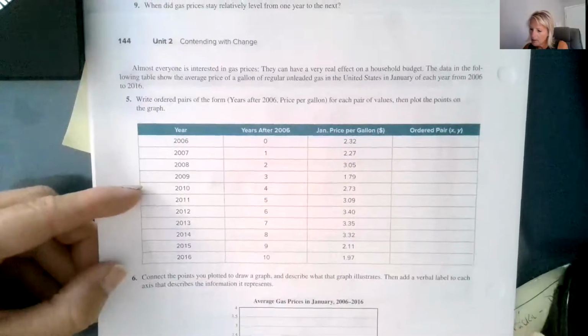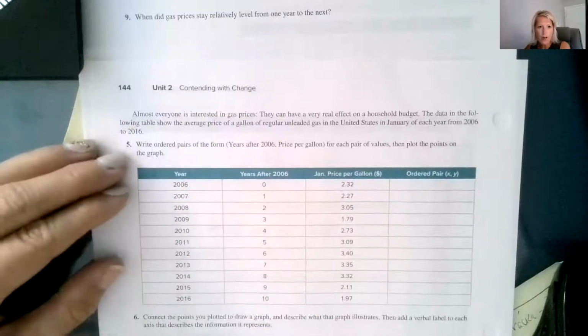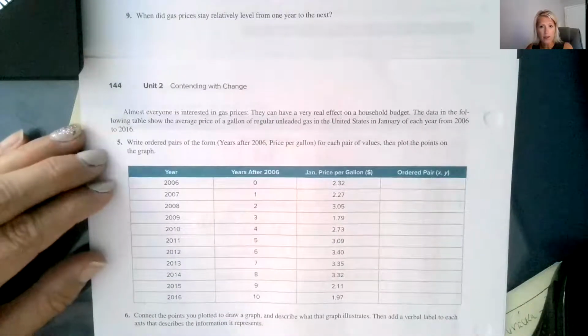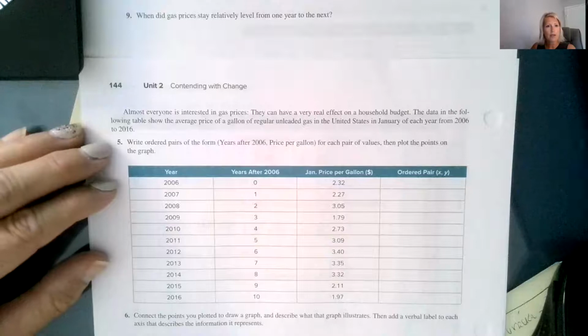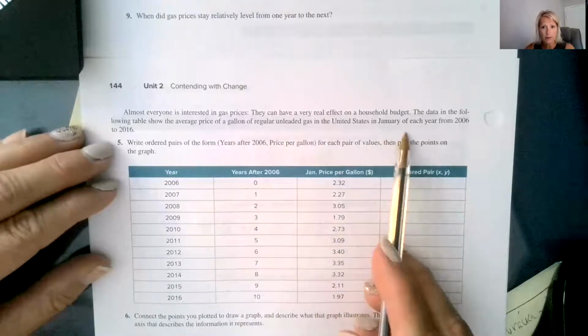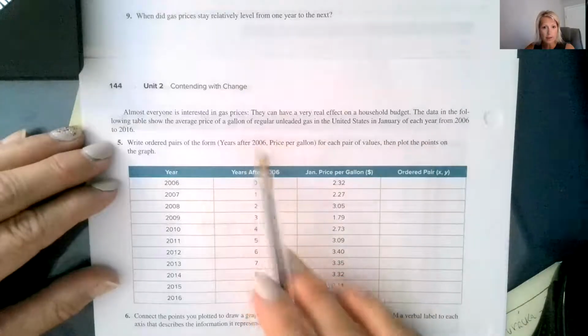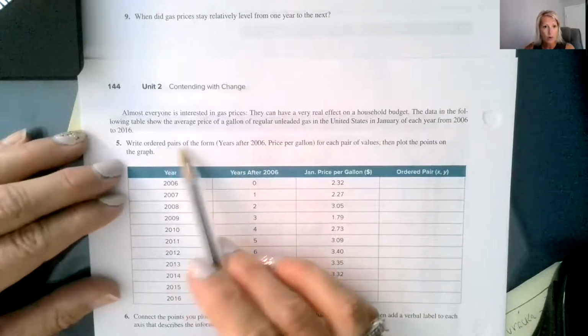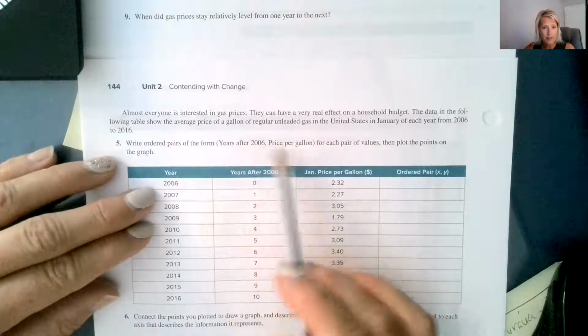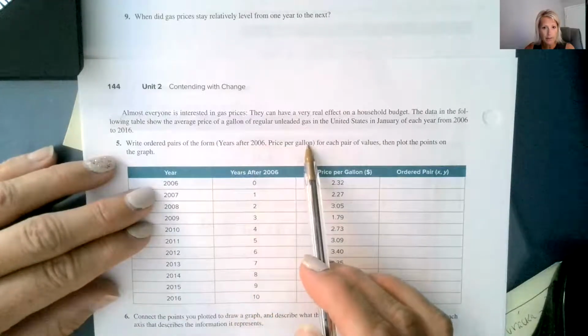Okay. Our next piece is going to be almost on page 144. Almost everyone is interested in gas prices. They can have a very real effect on a household budget. The data in the following table show the average price of a gallon of regular unleaded gas in the US in January of each year from 2006 to 2016. Write ordered pairs of the form the years after 2006, comma, the price per gallon.